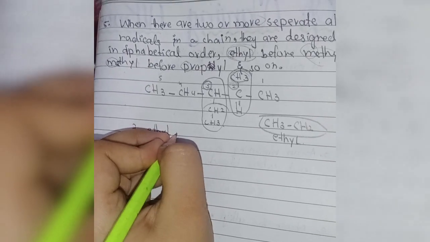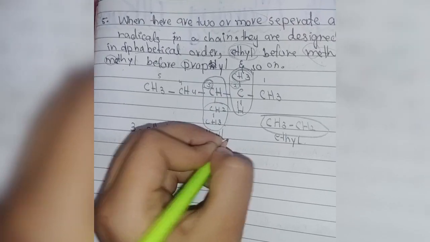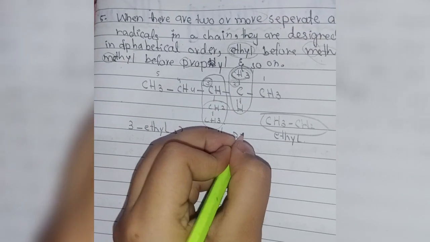Then we have 2 methyl. And which group is this? Pentane.